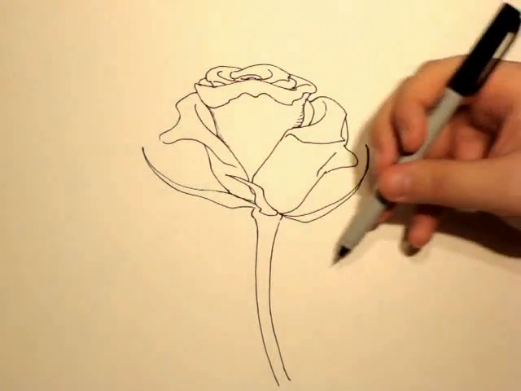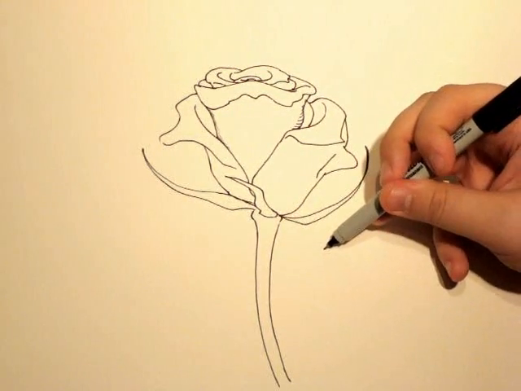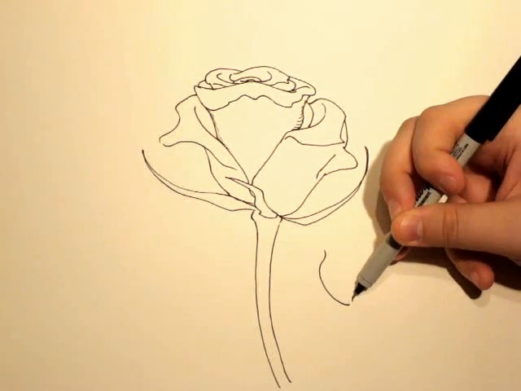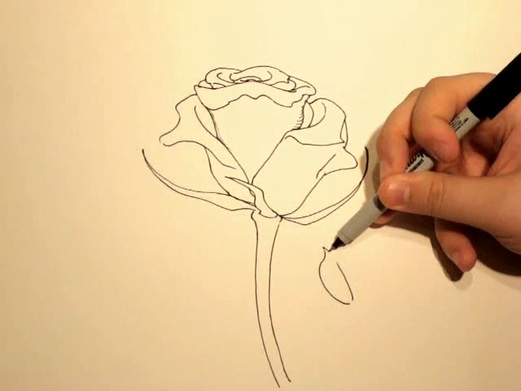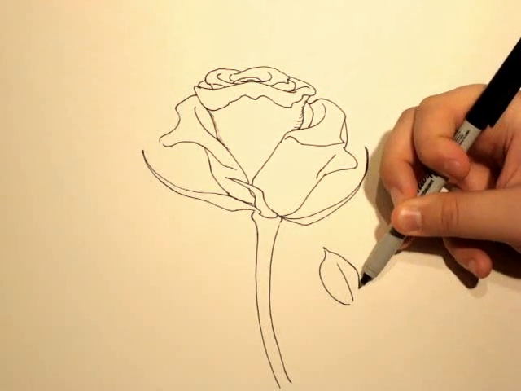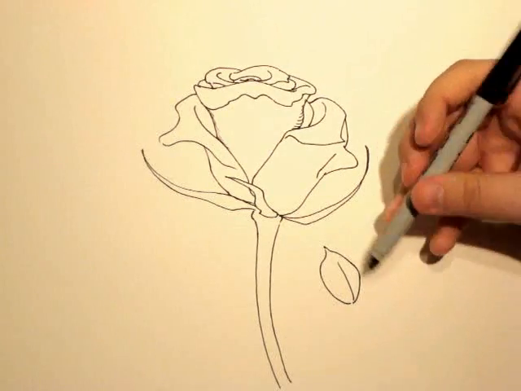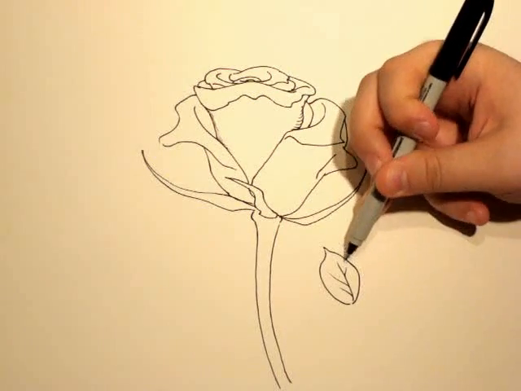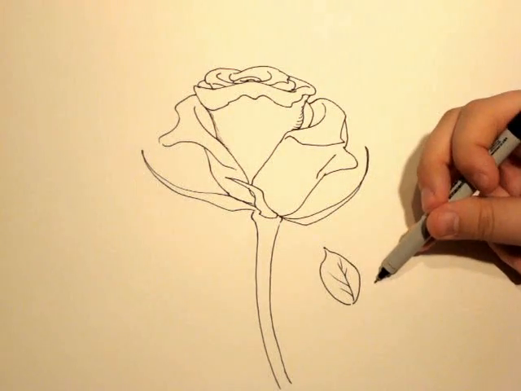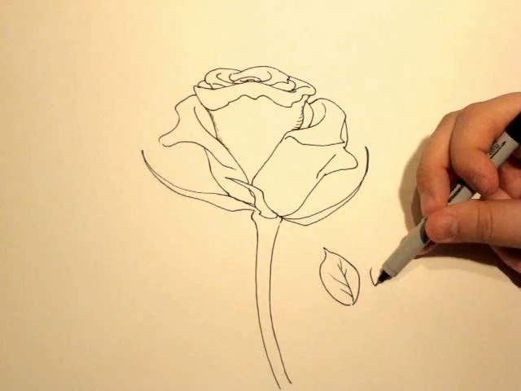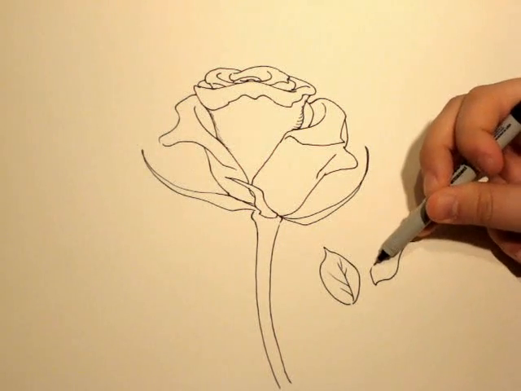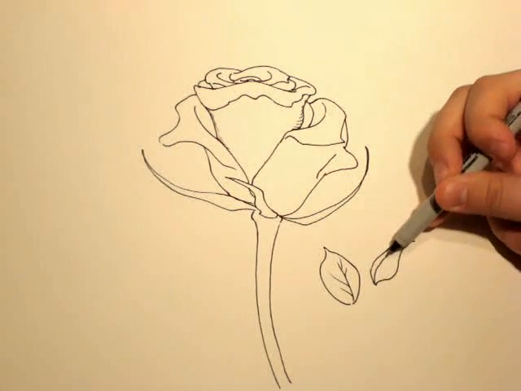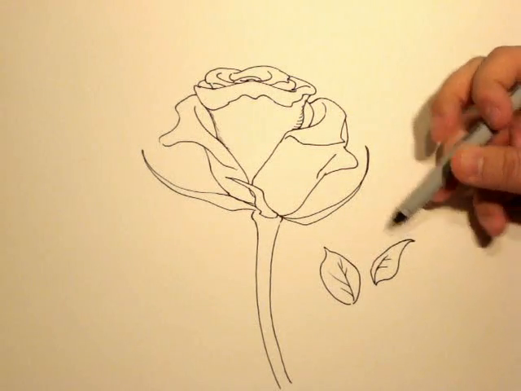Now, rose leaves are very round. Here's the middle of it. It's tilted about three-quarters. It's not flat, otherwise it would look even rounder. I like to start placing a lot of leaves before I even draw the stem they're attached to. It's great for composing the image.